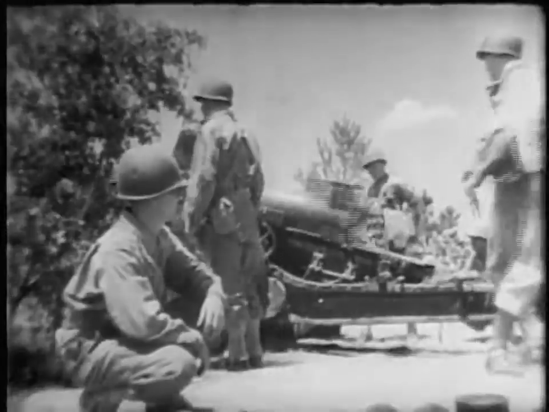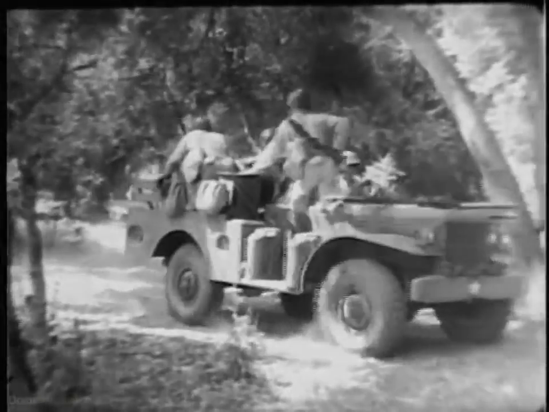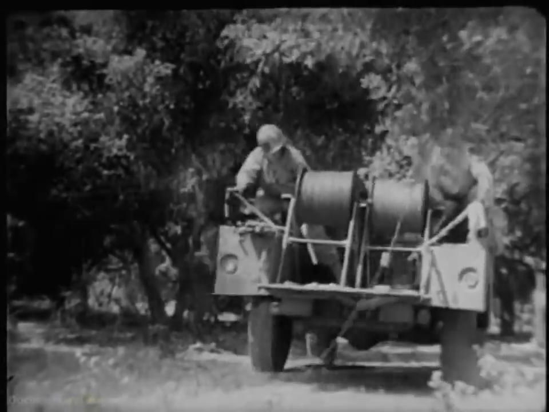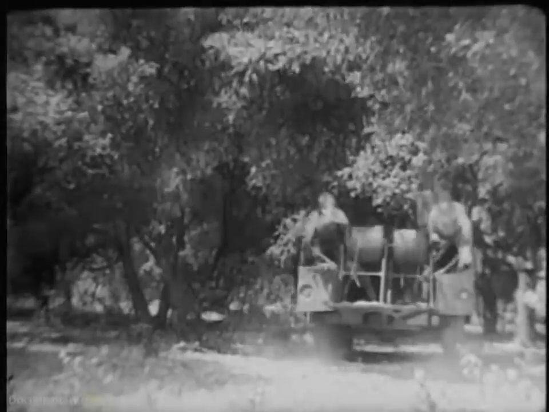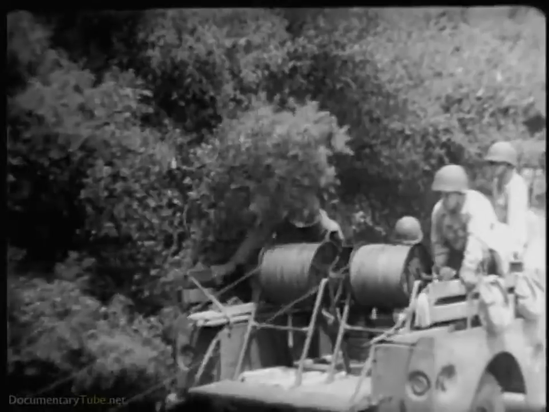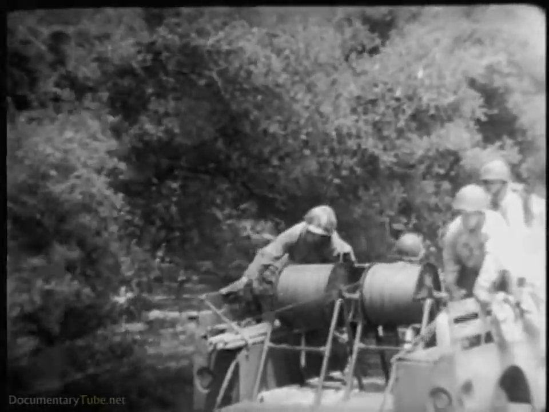Especially in forward areas, laying wire is a difficult and dangerous job. It always takes time, often takes lives. Ordinarily, this will give us 2 channels. But suppose we need 3 or even 4 channels. If we can obtain them without laying extra wire, we may save lives and we'll certainly save time.